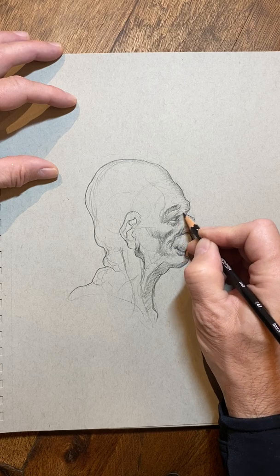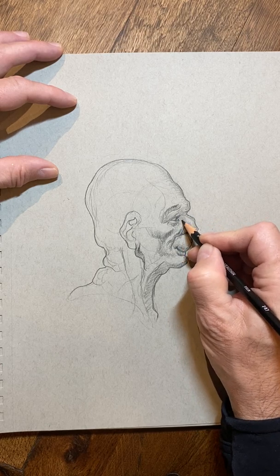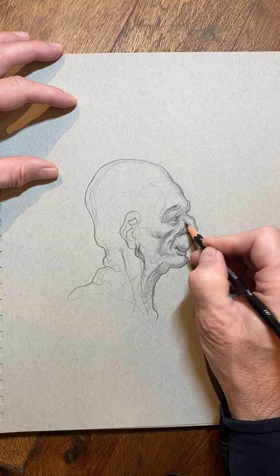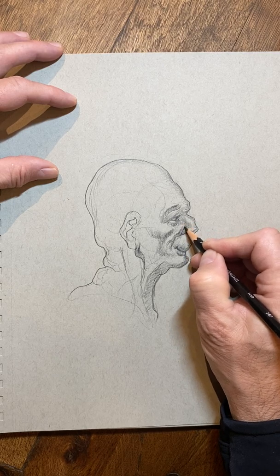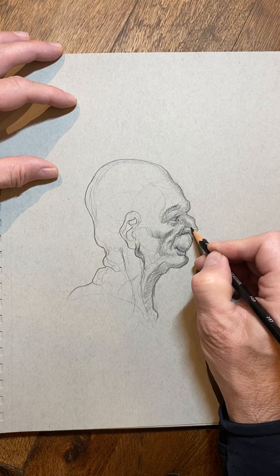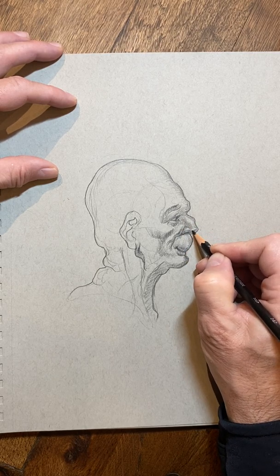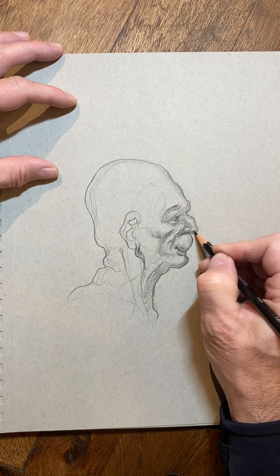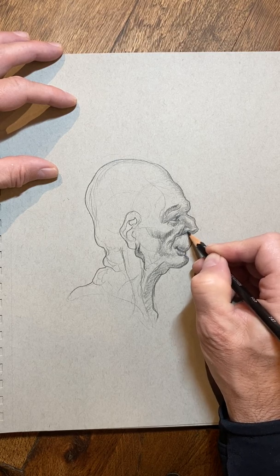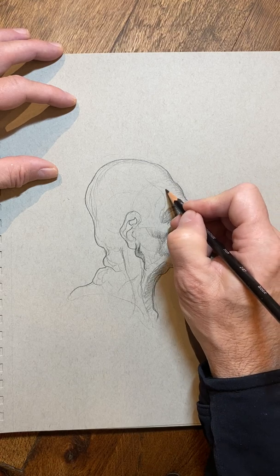The side plane of the nose coming up through here, all of that has a tone. So when you think of all those elements of shading, they all apply, but in different ways depending on the anatomical structure of the actual head. So you want to make sure you get all of those in here.